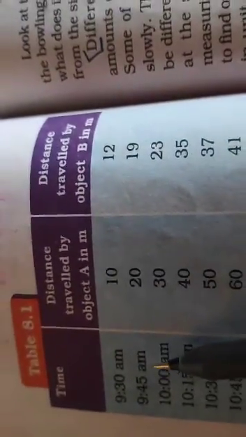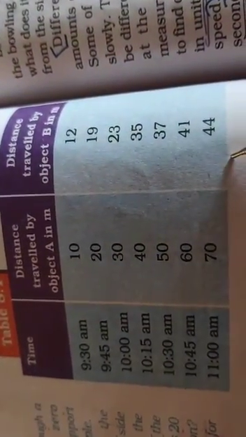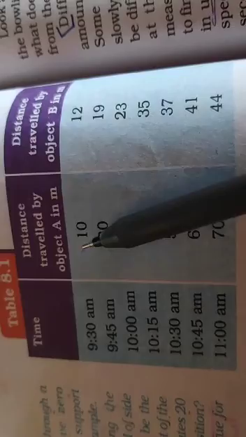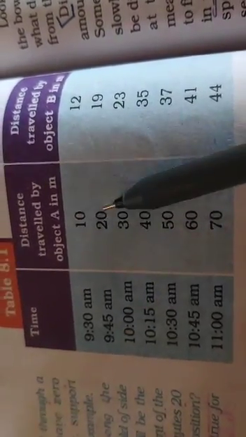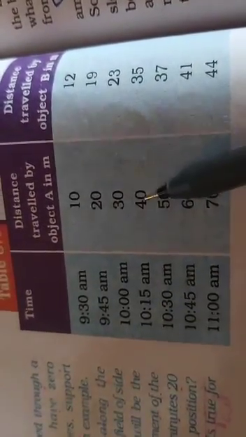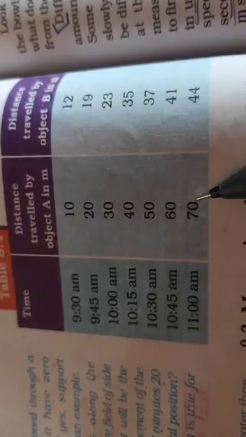Example, this particular table if you see, distance traveled by a body A and a body B. At 9:30 the body A starts, he's covering 10 meter. 9:45 is covering 20 meter. 10 o'clock 30 meter. 10:15 40 meter, like that. Means at every 15 minutes timing, duration of 15 minutes, the person is covering 10 meter distance.